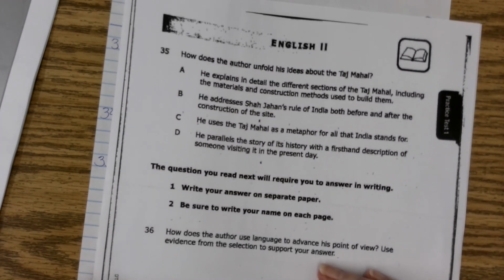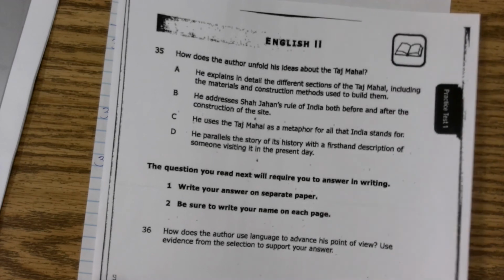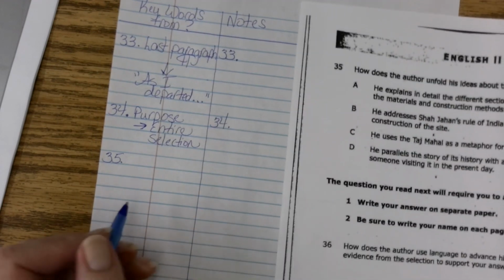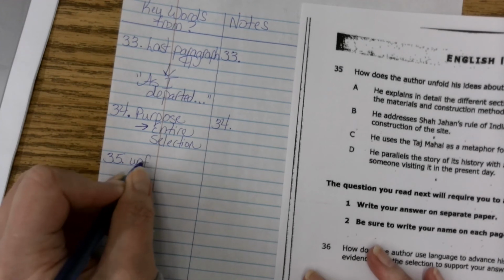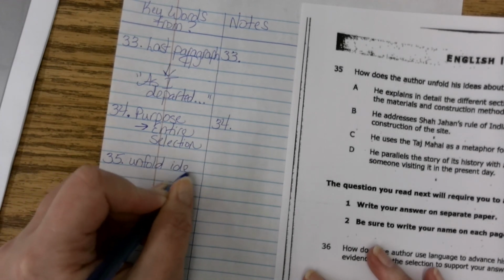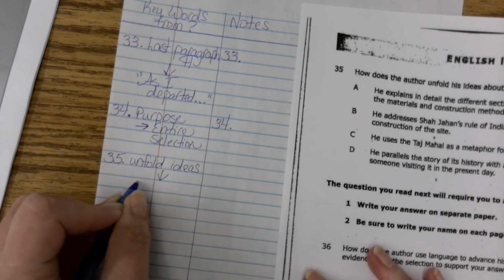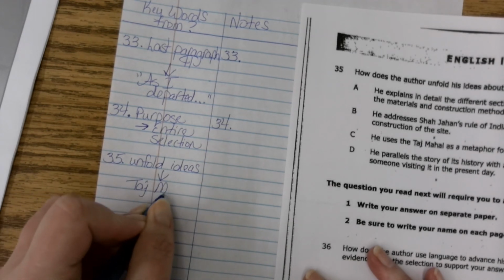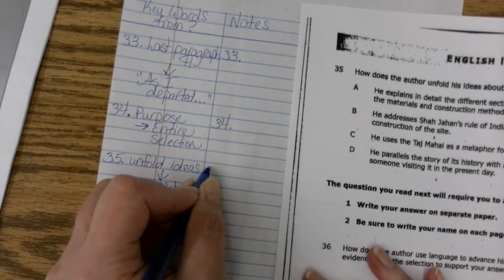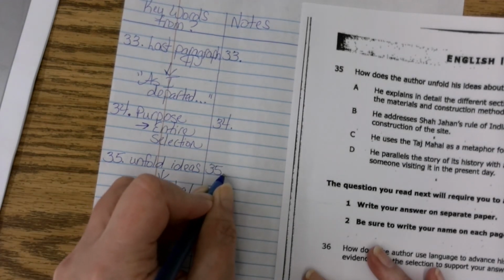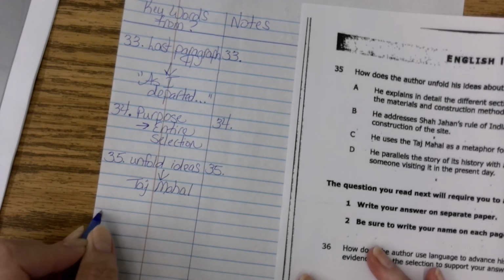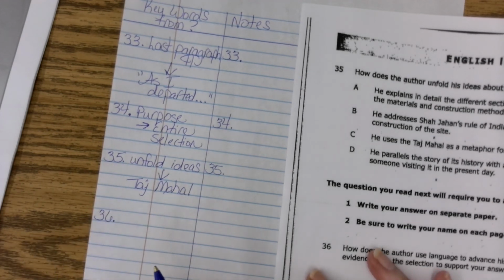35, how does the author unfold his ideas about the Taj Mahal? In this case, unfold means how does he describe his ideas? How does he write about his ideas about the Taj Mahal? So for the keywords, I'm going to put unfold ideas. In other words, what's the structure about the Taj Mahal? So you also get a little glimpse when you look at the questions first about what the passage is about.